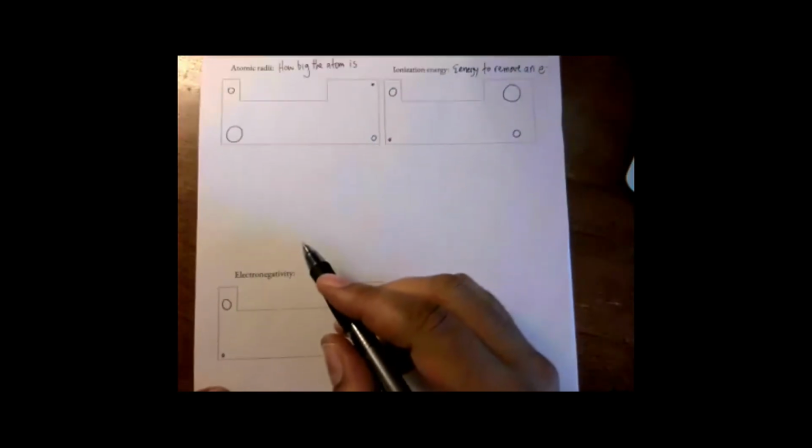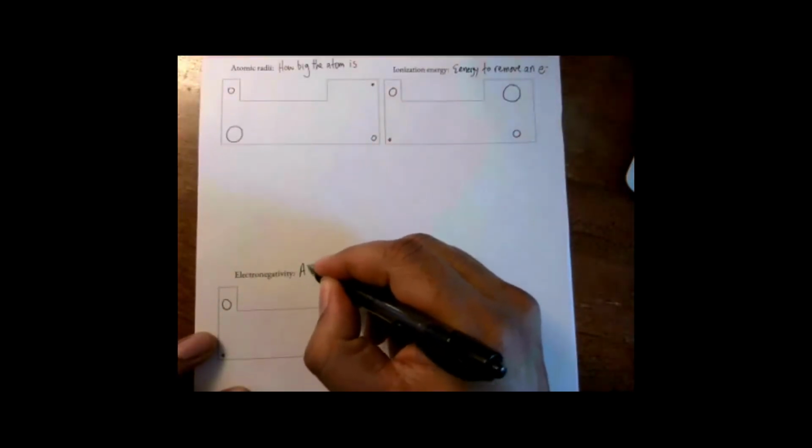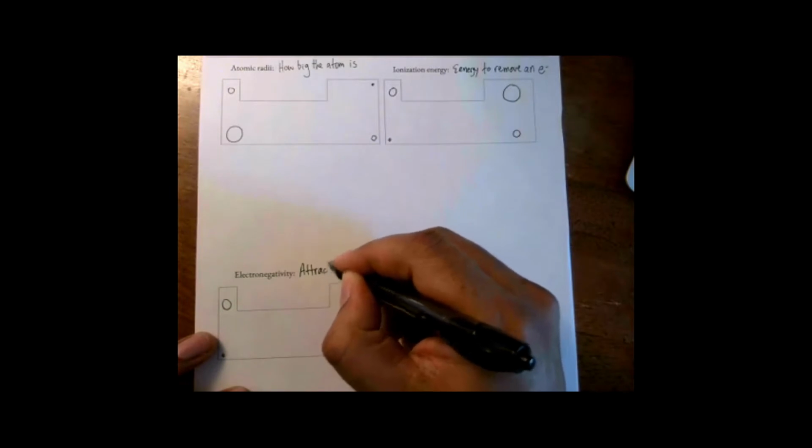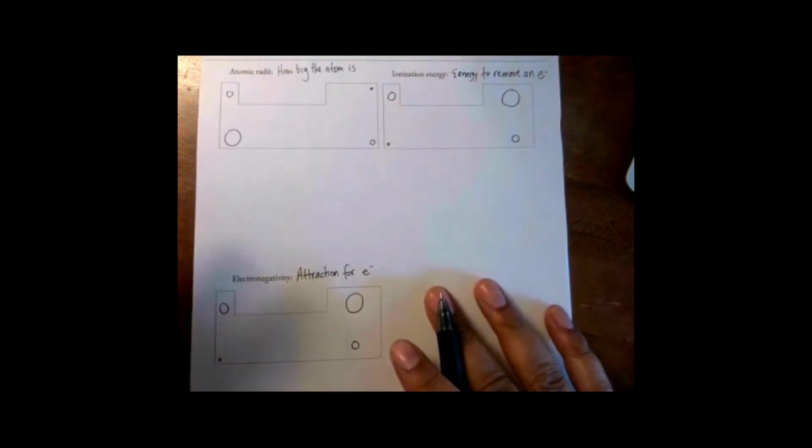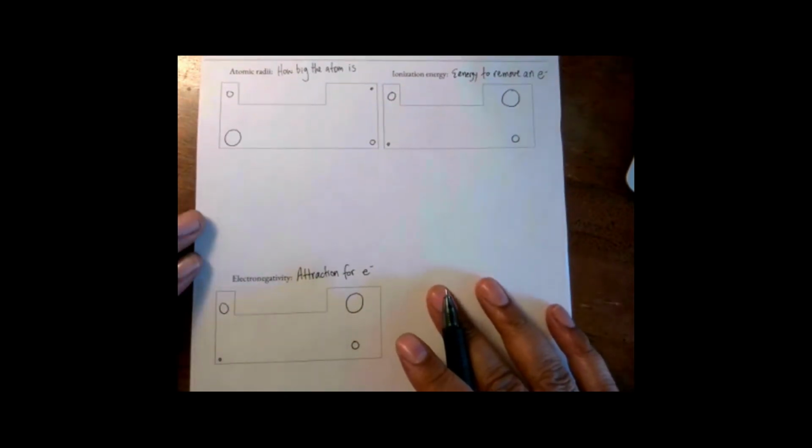Ionization energy is the energy to remove an electron. And then electronegativity is attraction for electrons. Okay. Sorry about that. Marcel, here's the question.